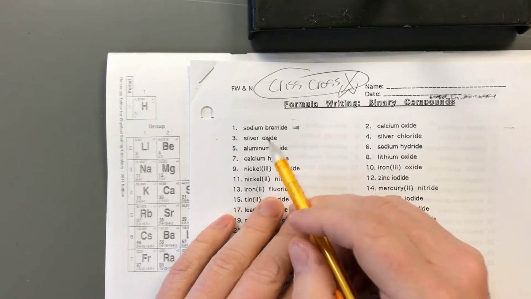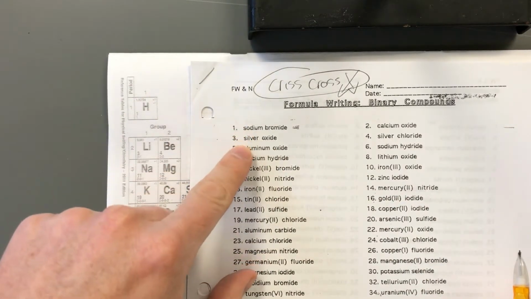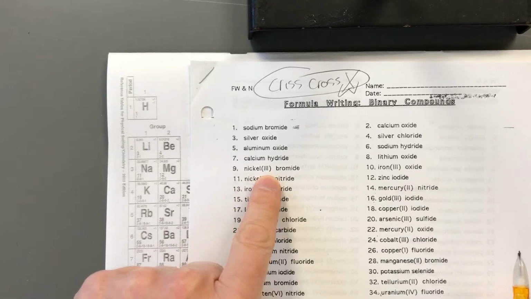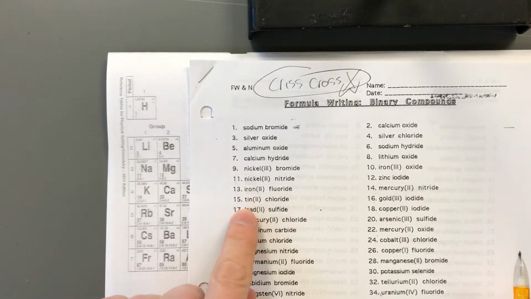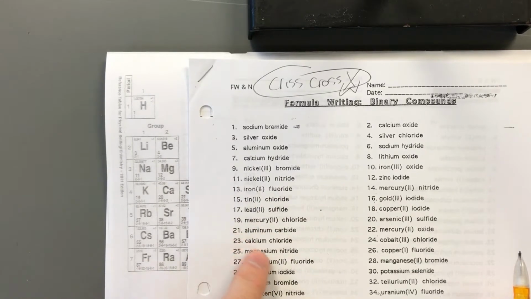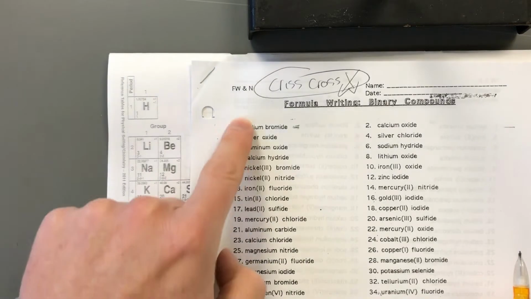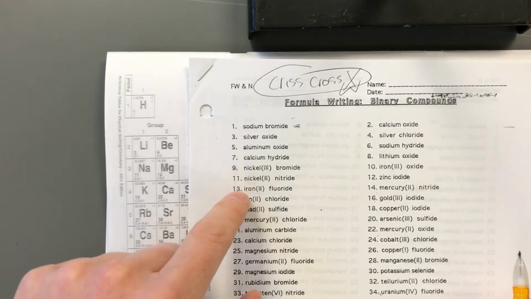So the crisscross method, we are basically going to cross our numbers. Okay, we're just going to crisscross them. And what we need to do is look up our symbols, and we need to look up the numbers that go with them. We also need to remember when we do these, if you notice sodium, silver, aluminum, calcium, nickel 3, we'll talk about Roman numerals here in a little bit too, versus nickel 2. We've got iron 2, tin 2, mercury 2, aluminum, calcium. The first word is usually the metal. That's our positive cation. The name stays the same.